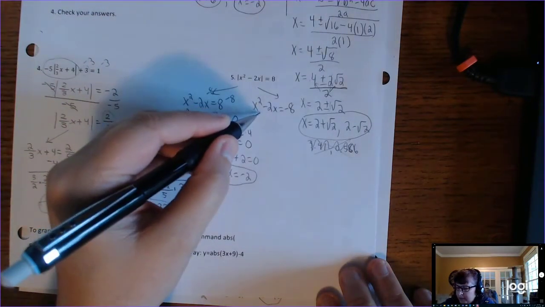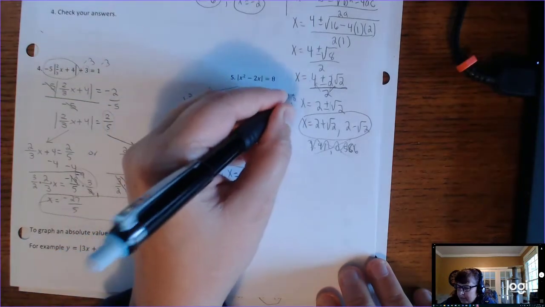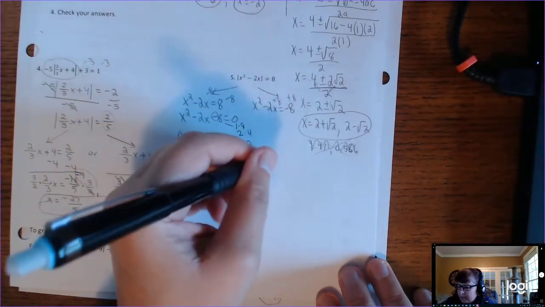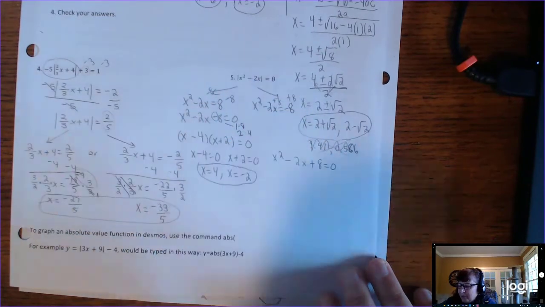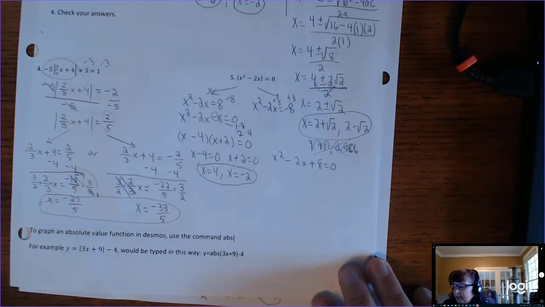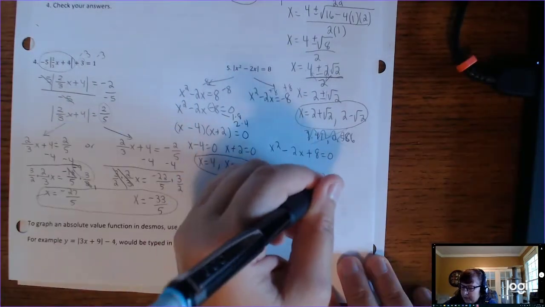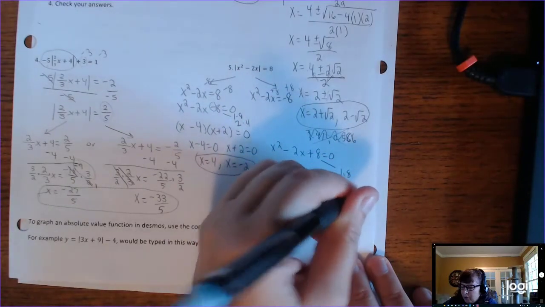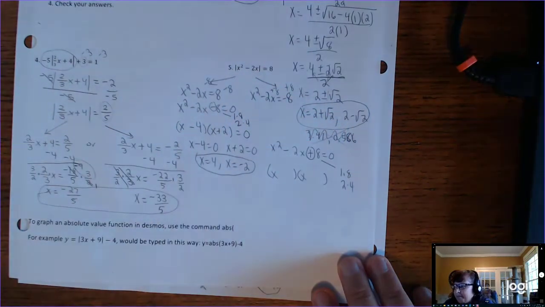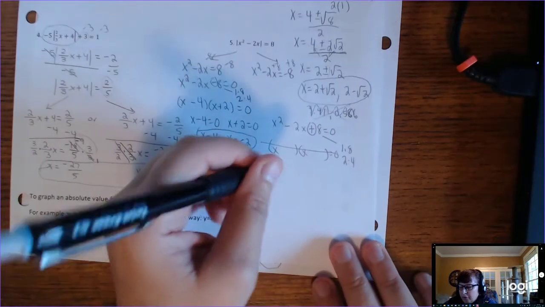Okay, this one, again, it's quadratic, so the way you solve that is you want to set it equal to 0. So that's going to give me x squared minus 2x plus 8 equals 0. I have another problem there, but let's go through it. We have to try to factor it. Factors of 8, 1 and 8, 2 and 4, that add up to be negative 2. It doesn't work, doesn't factor. So let's try the quadratic formula.